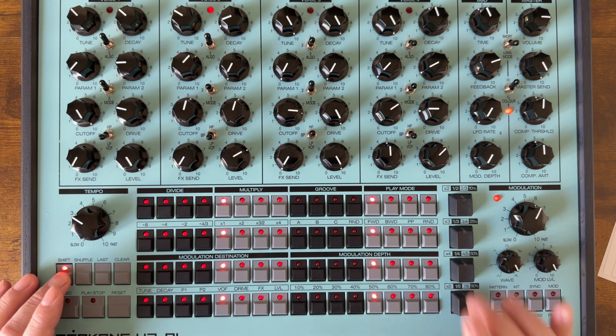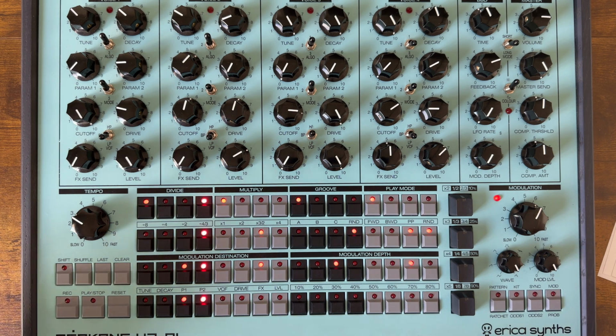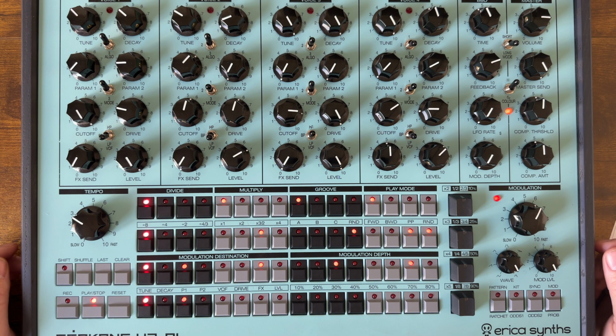So then when we unmute it, we got our drone. And now that stops it. So that's a nice little fix that they did. So I'm really happy to see that as well.